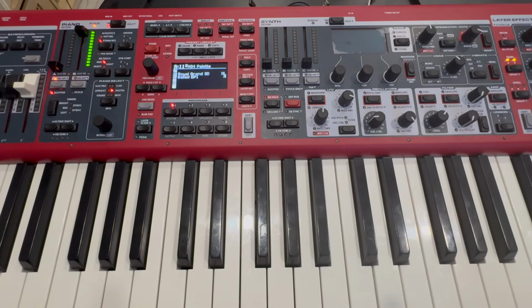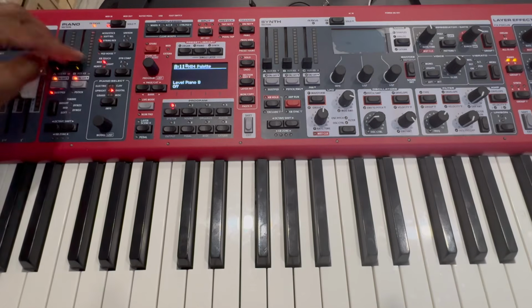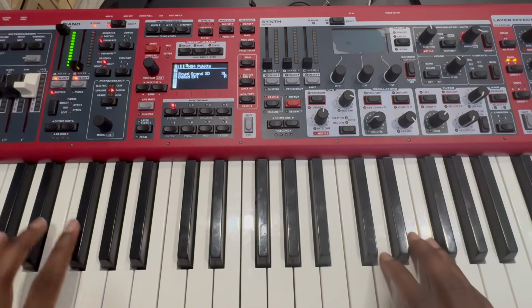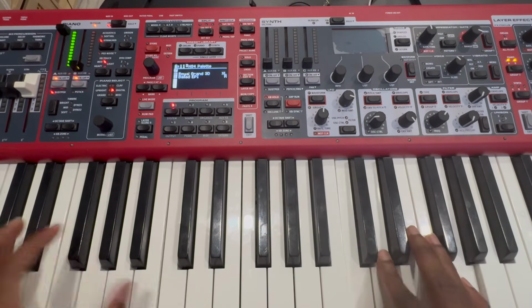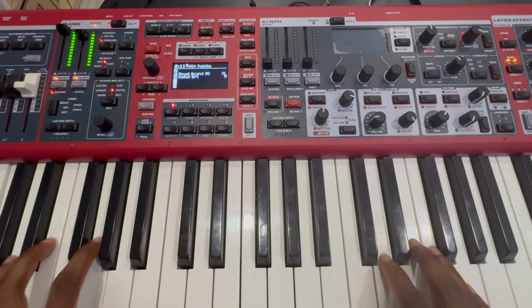So that's how that sounds. And then you can do them at the same time. So this is just piano alone. Right? EP together with it.